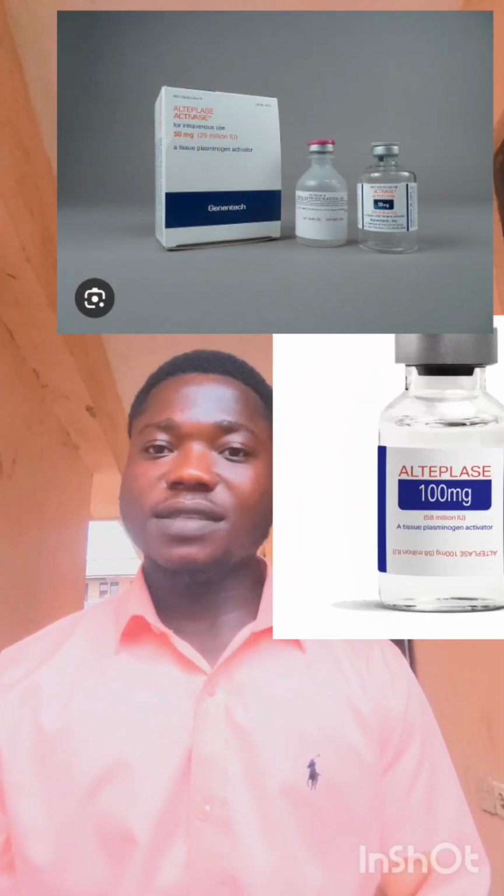So how can you diagnose and treat stroke? When you reach the hospital, doctors will conduct tests like CT scan or MRI to determine the type of stroke. For ischemic stroke, they may use clot busting medications such as alteplase, that's tPA.